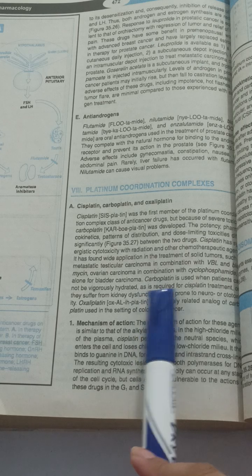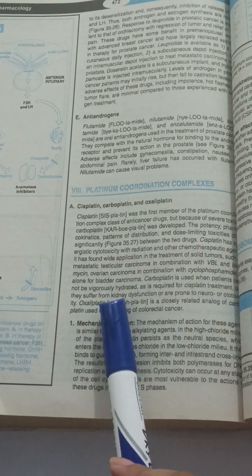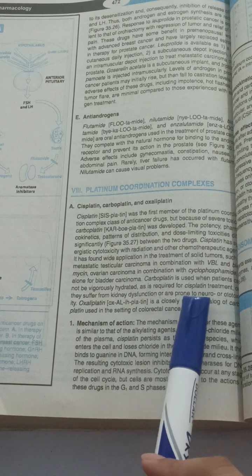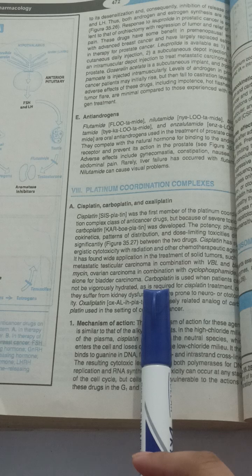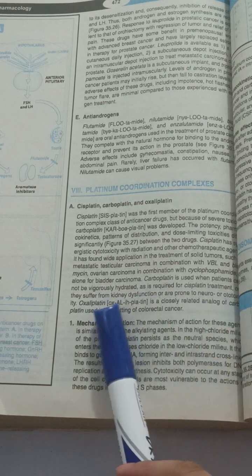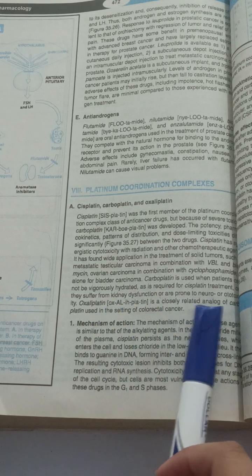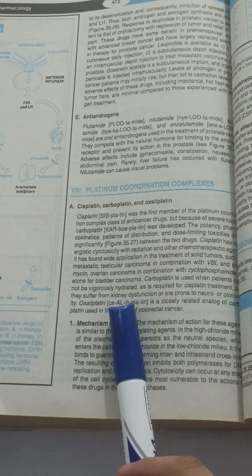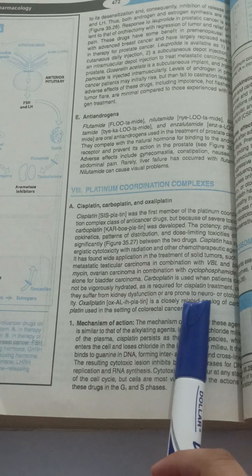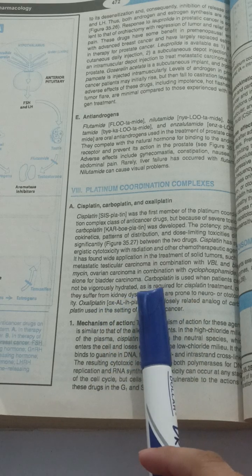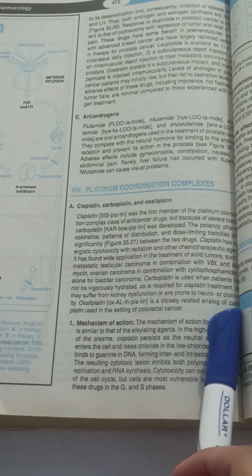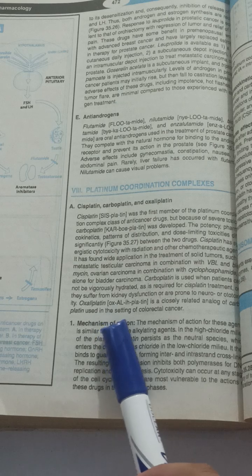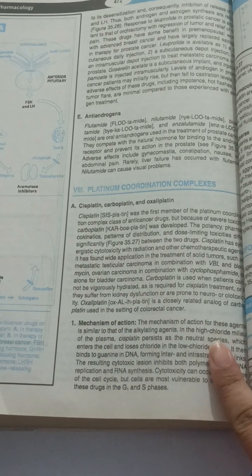Next is carboplatin. It is used when the patient is not vigorously hydrated, as is required for cisplatin treatment. If the patient is not well hydrated, then we move toward carboplatin, and also for those who suffer from kidney dysfunction or are prone to neurotoxicity or ototoxicity. Those patients who have kidney dysfunction or in whom nephrotoxicity can occur, we can give them carboplatin, while oxaliplatin, a close analog of carboplatin, is used in colorectal cancer.